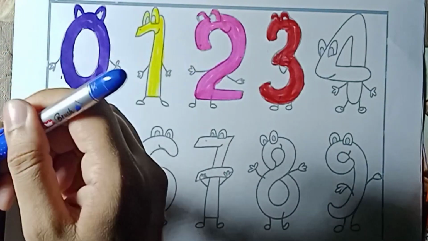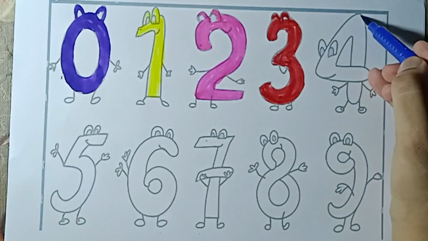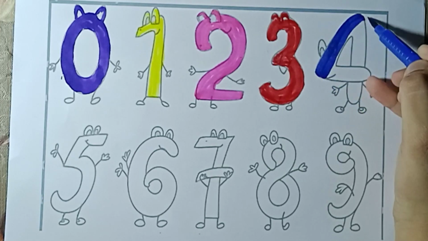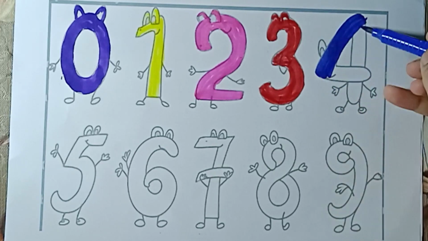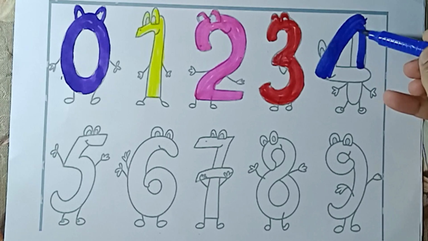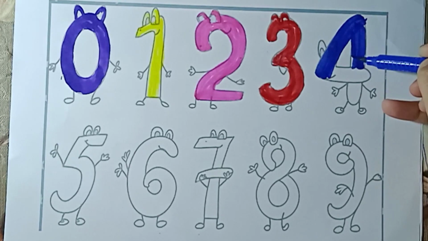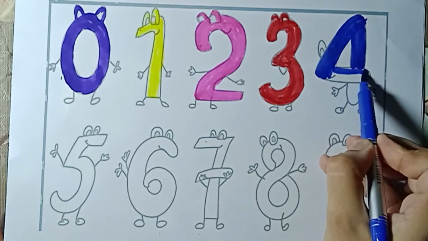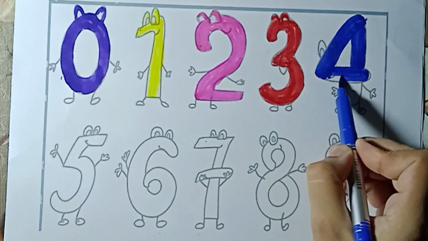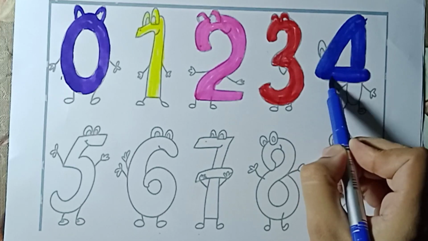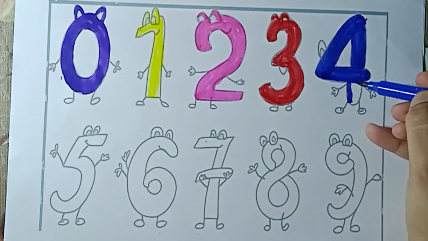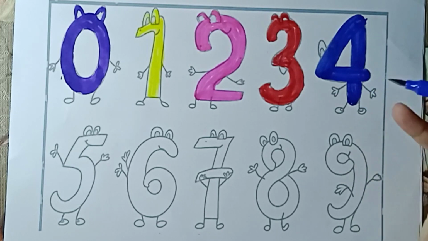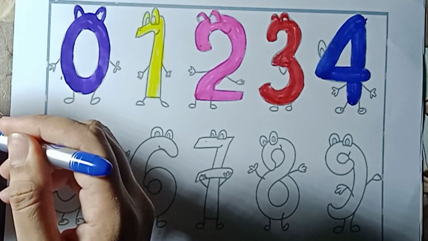Blue color. 4. Blue color. 4. Which number is this? 4. Which color is this? Blue color.